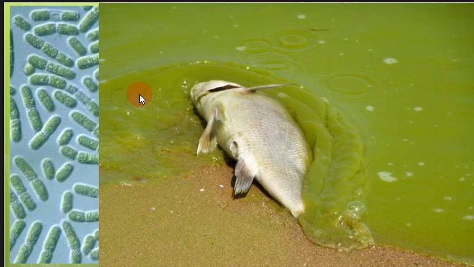Yeah, so notice it was called a red tide. The reason it's called a red tide is because a different type of algae, which we'll look at in a minute, its bloom is actually red. But it actually looks like a green tide right there, right?